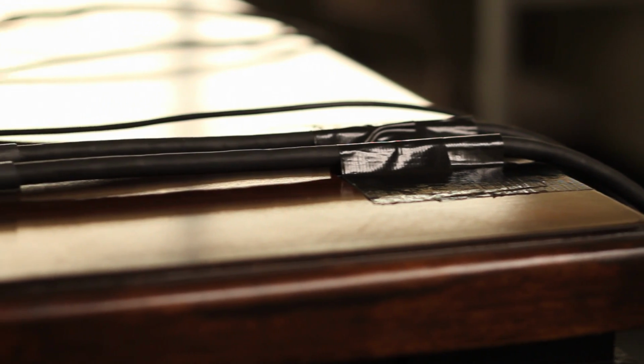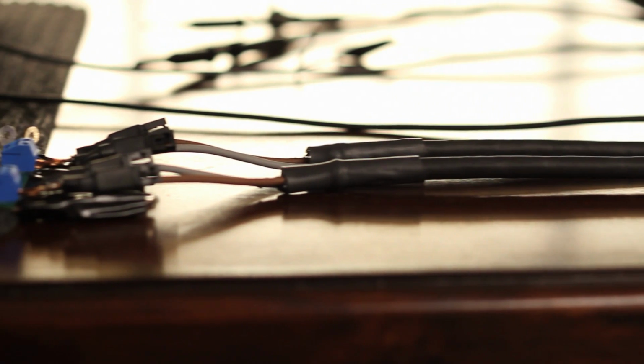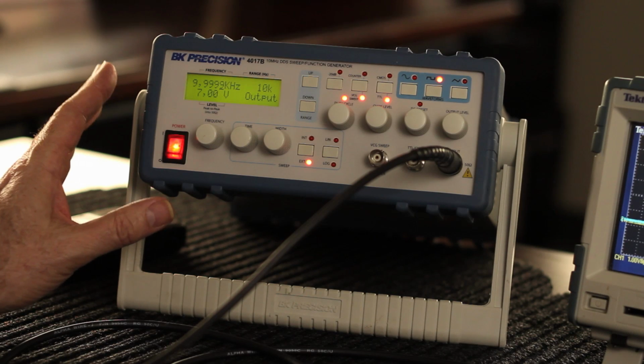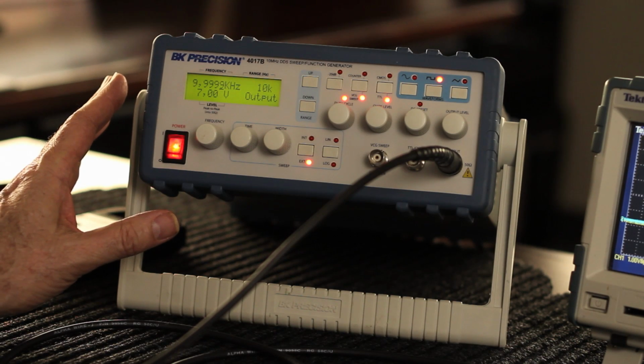We'll be testing a speaker cable. Here we have the input to the cable, and the cable goes off the table and spools into a box, and then it comes out and enters this board. First, we have a signal generator that's generating the square wave. We're generating a 10 kilohertz square wave, and this cable feeds the signal to this high bandwidth amplifier.